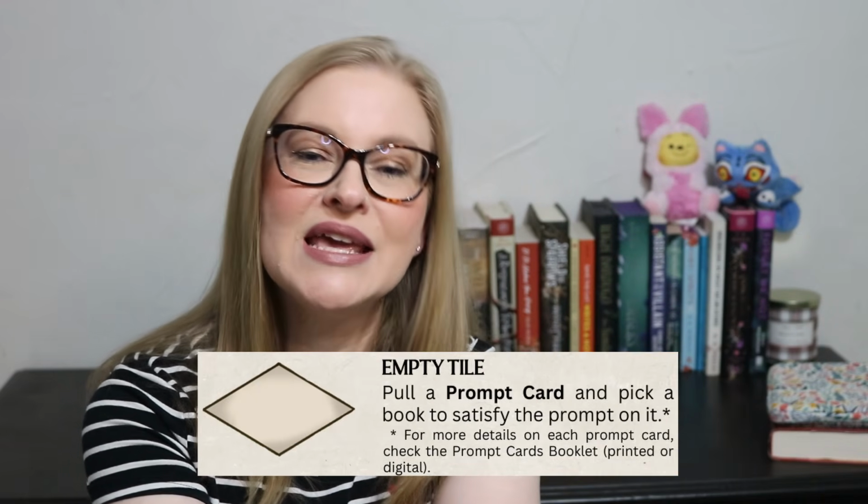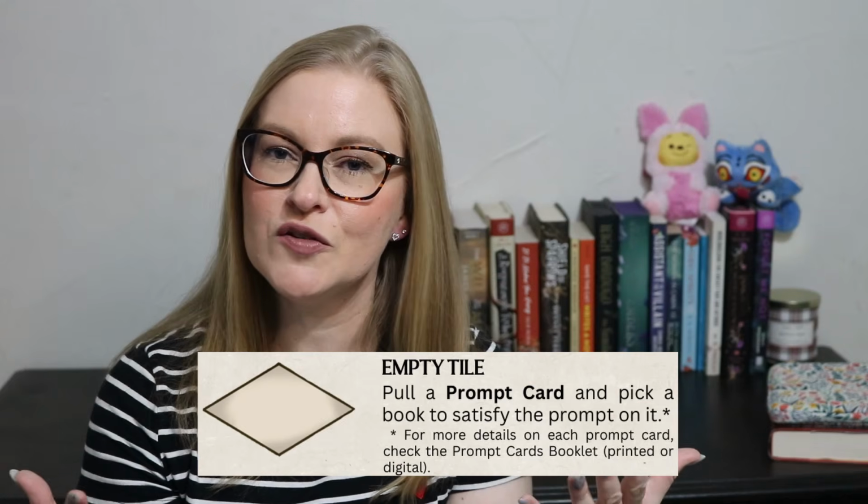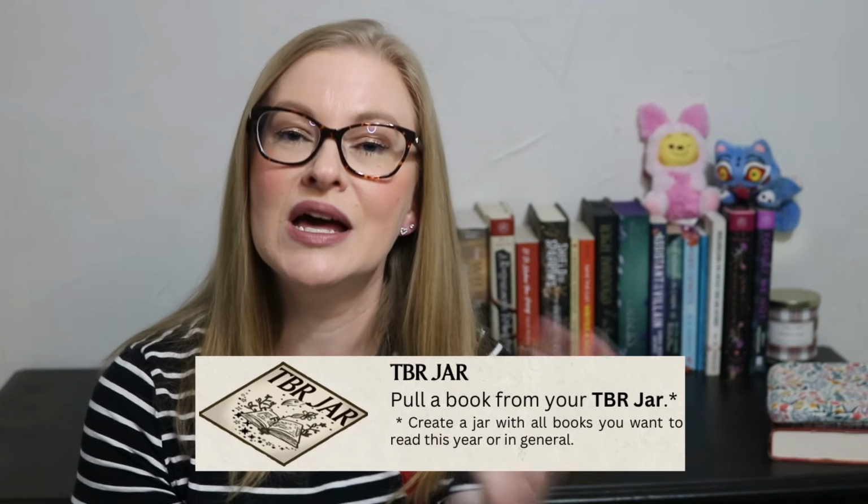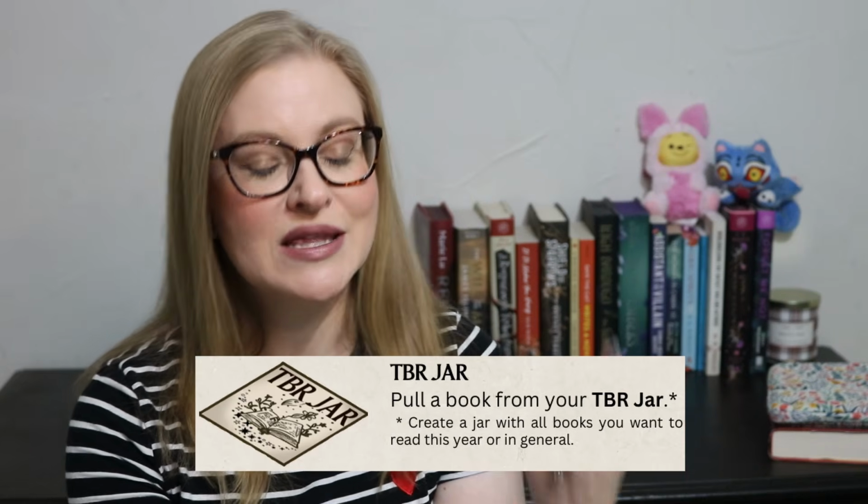The one thing I am going to explain about the game board is what the 4 different types of spaces mean, just real quick. First of all, the game is Lord of the Rings themed, in case you hadn't picked up on that. If I land on a blank space, the game will pull up a prompt card for me. If I land on the TBR jar spaces, I have to pull a book from my TBR jar, which in the month of November, I said I wasn't going to use. I used a spinner on my computer.